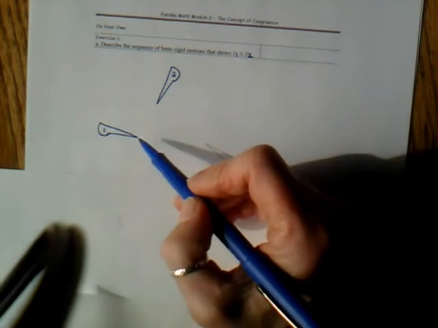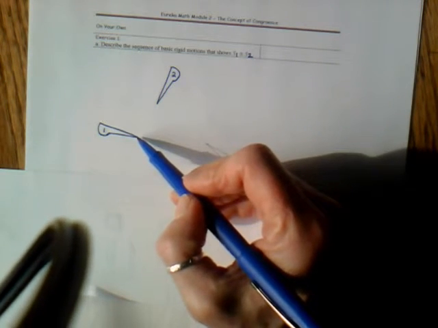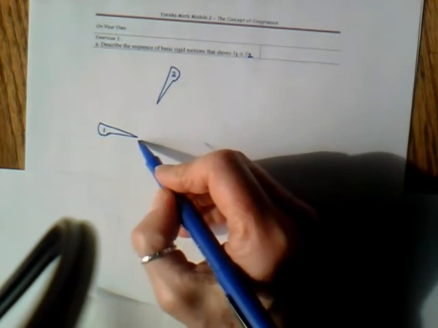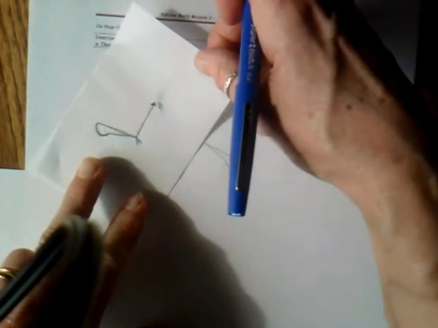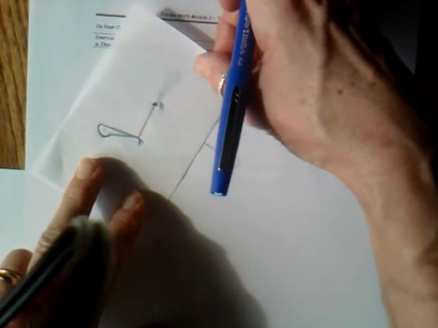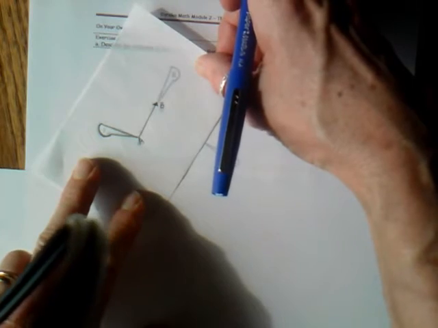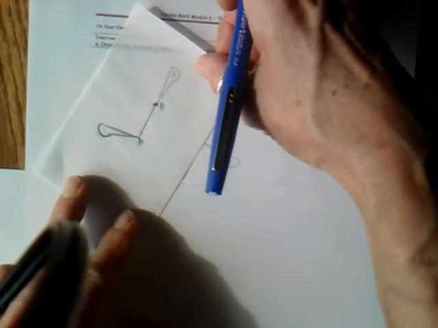In our next exercise, describe the sequence of basic rigid motions that shows that figure S1 is congruent to figure S2. The first thing I want to do is translate one point to another. Let's call this point A and this point B. In order to translate point A to point B, I need a vector. So go ahead and draw vector AB.